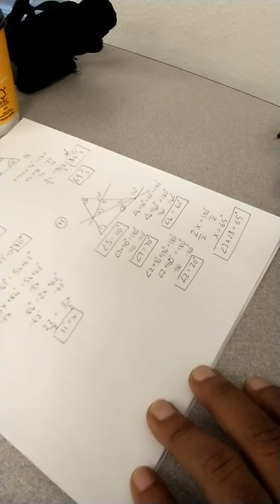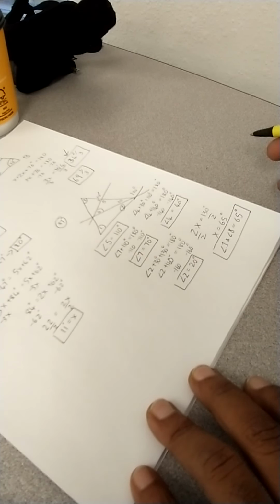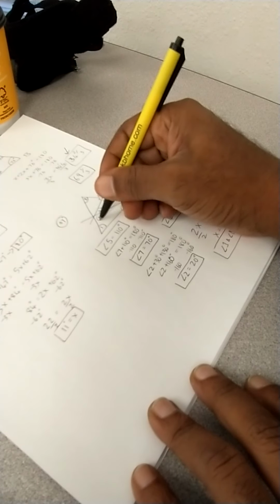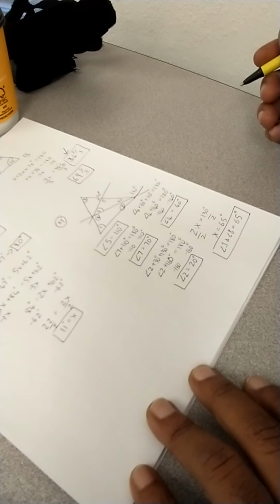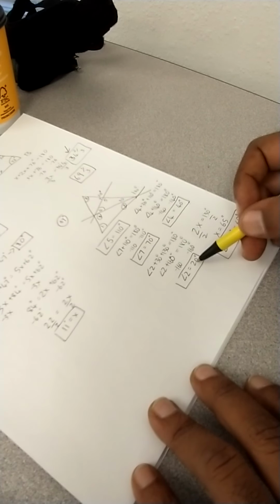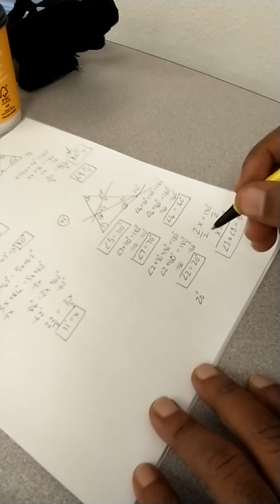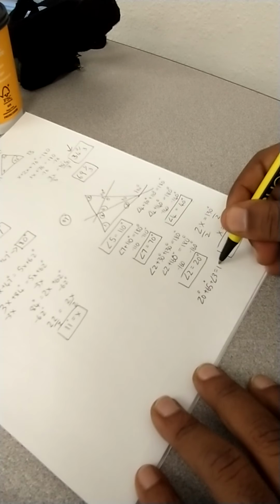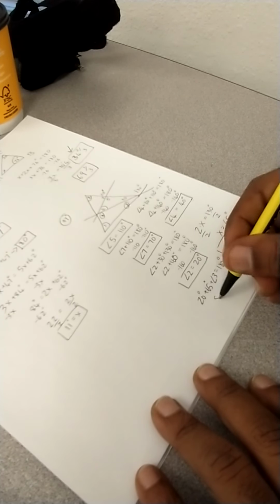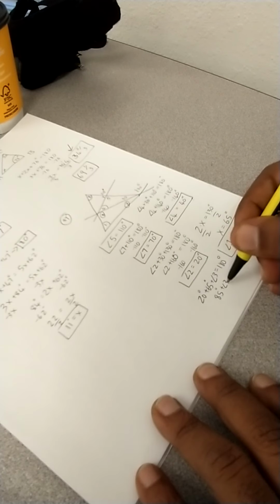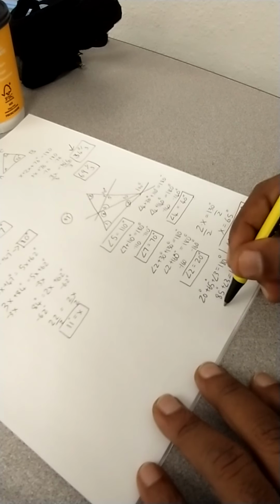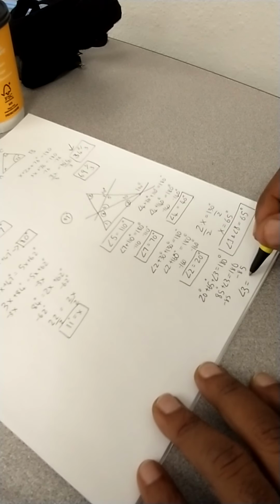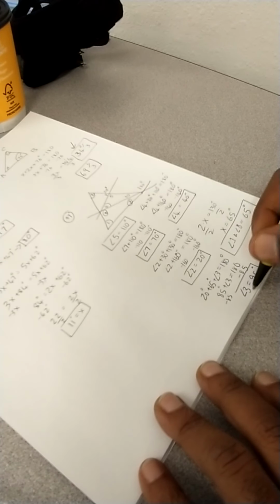What's missing? Angle 3 and angle 6. Angle 3 is right here. 1 plus 2 plus 3 have to be equal to 180. I know angle 2 is 20 degrees. I know angle 1 is 65 degrees. So 20 plus 65 plus angle 3 has to be equal to 180 degrees. 20 plus 65 is 85, plus angle 3 has to be equal to 180. Subtract 85 from both sides. You get angle 3 has to be equal to 95 degrees.